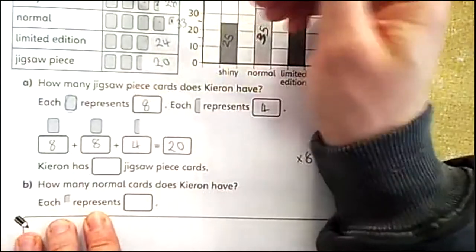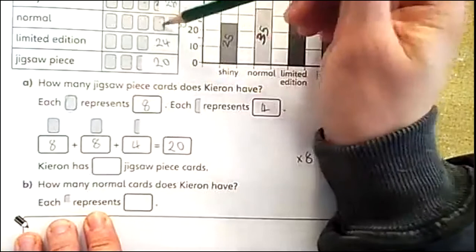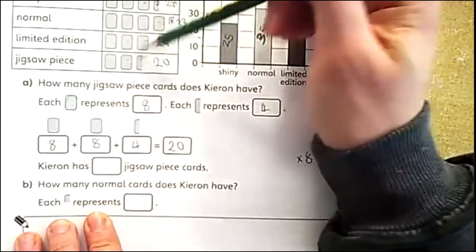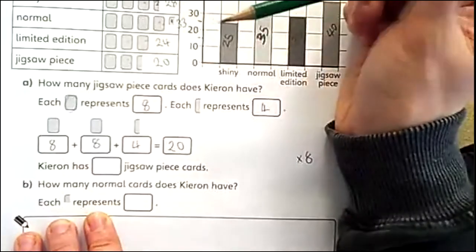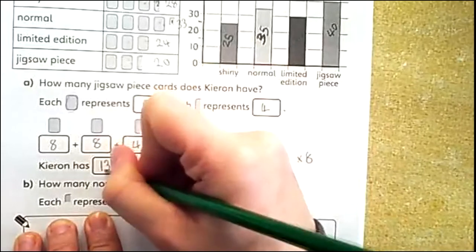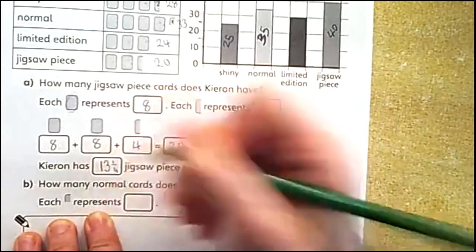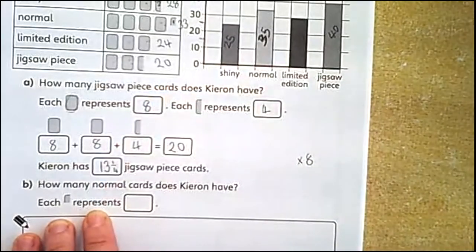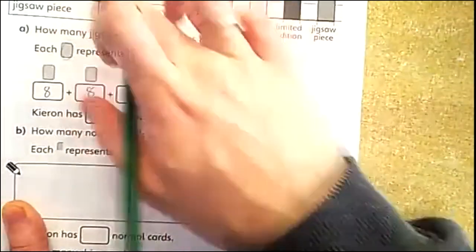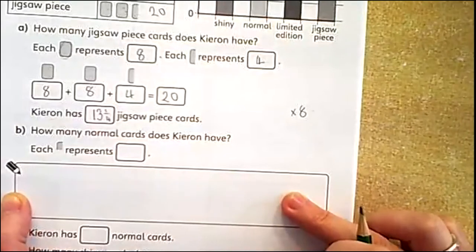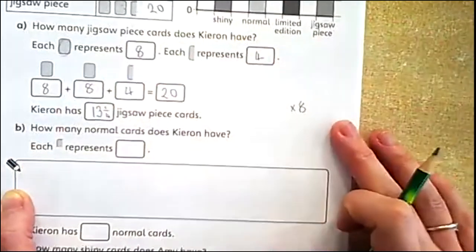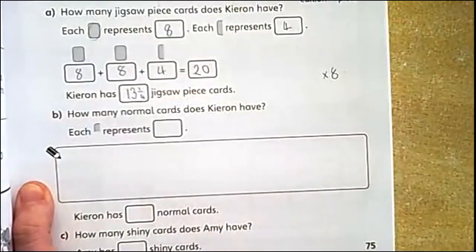Let's have a look. He's got 1, 2, 3, 4, 5, 6, 7, 8, 9, 10, 11, 12. That works up to another one. That's 13 and a little quarter one there. So he has 13 and a quarter. But how many cards does he have? So these are his jigsaw ones. We now want to know how many cards does he have. So what we have to do is 13 and a quarter times 8. Well, that's going to be far too complicated. So let's do it this way.